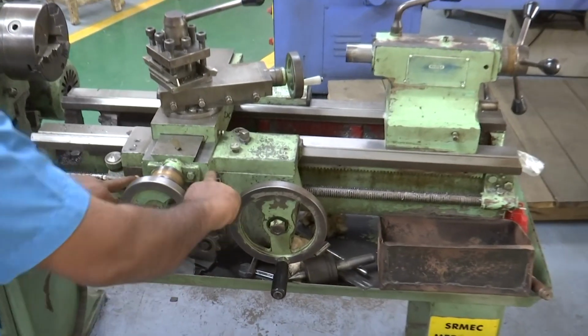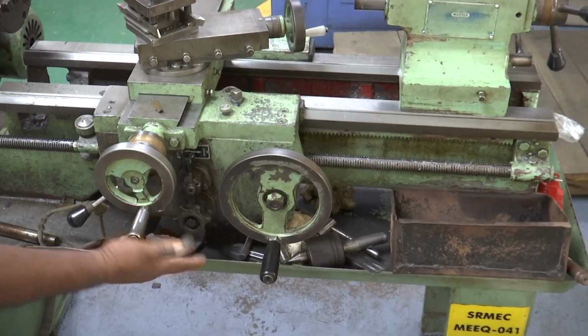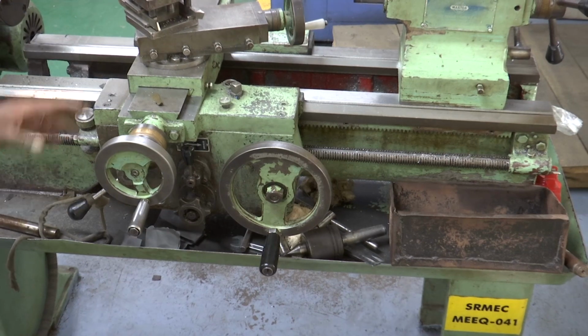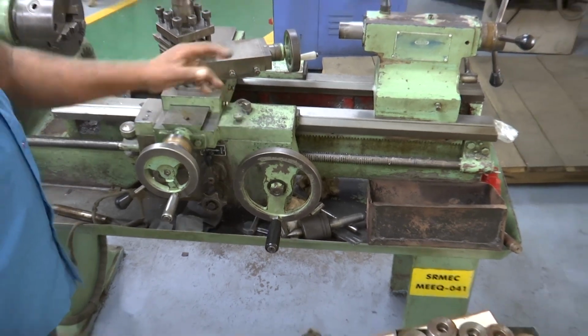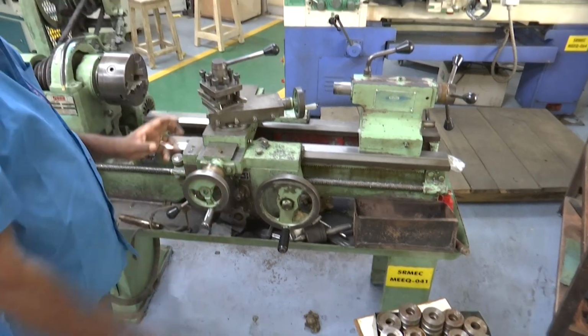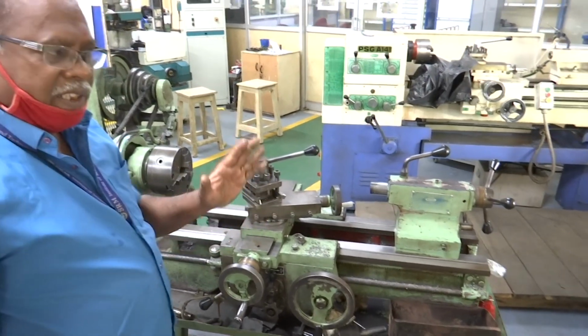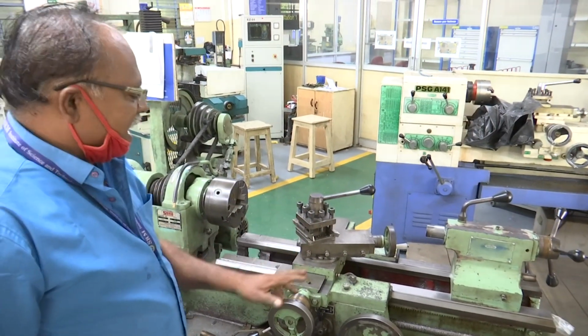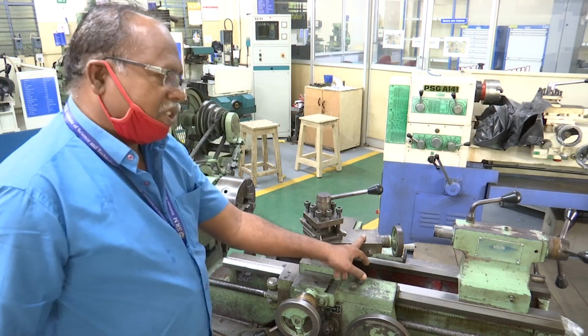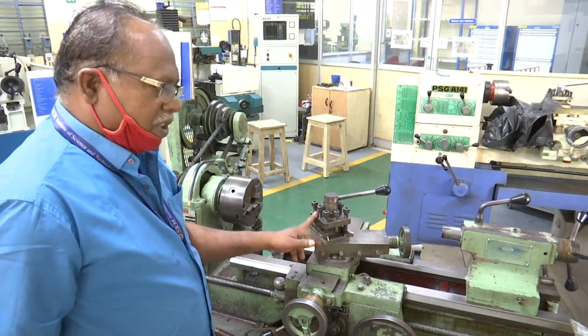So that is all the mechanism inside the apron. So that is the compound rest. The compound rest rotates 360 degrees. Whatever angle you want for the taper turning operation, that time you use the compound rest. The tool post is fixed to hold the tool.